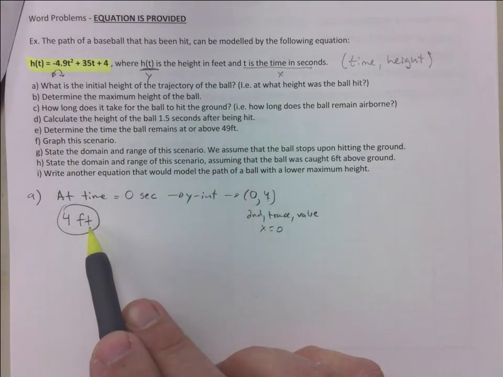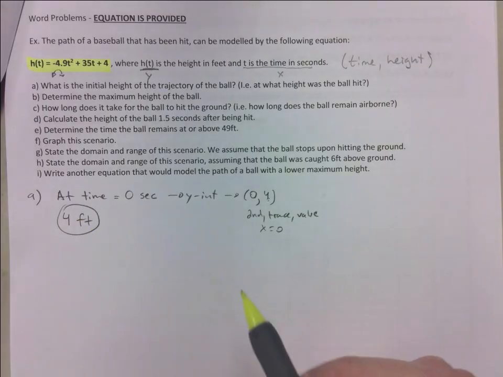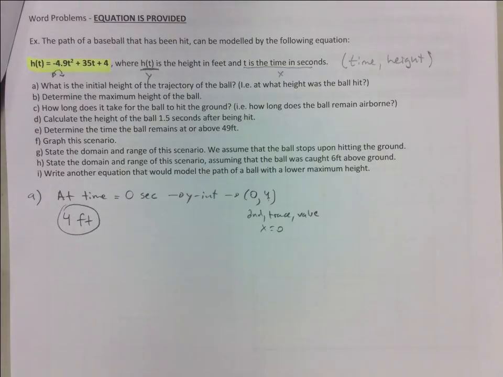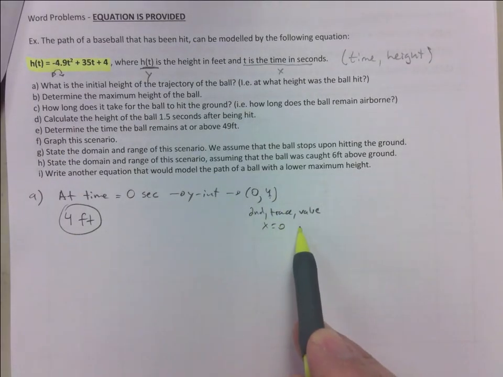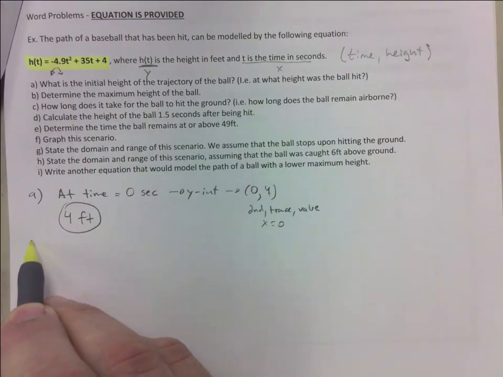Do I need a statement? No. I know some teachers would very much disagree. They want like a full-on sentence. You don't need that. So if you say 4 feet, you circle it, and you show us the work, you're good. Continue. B.